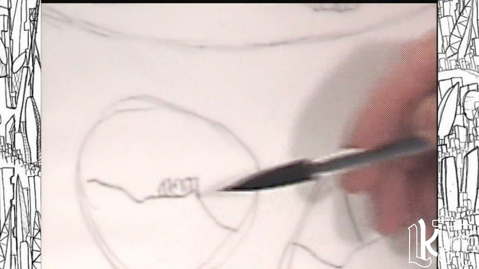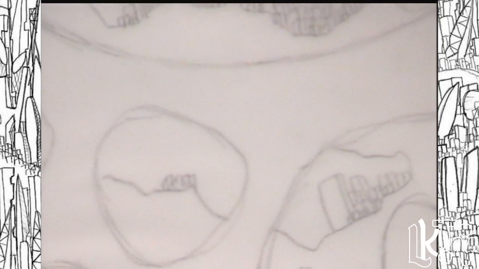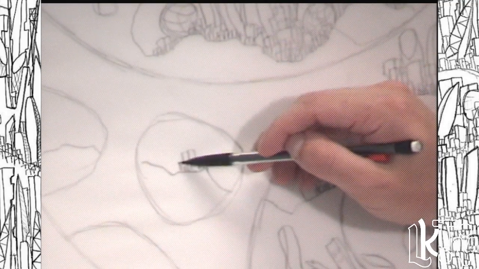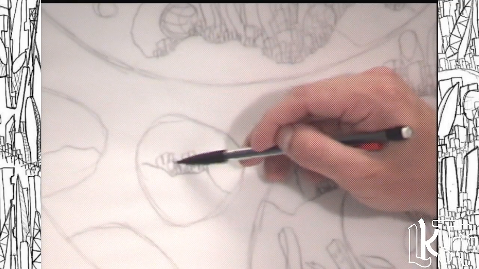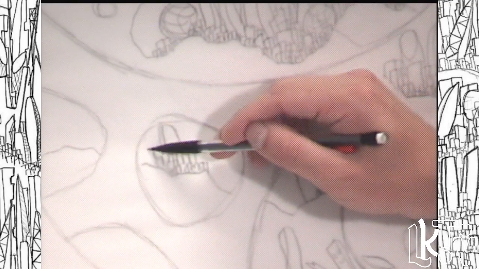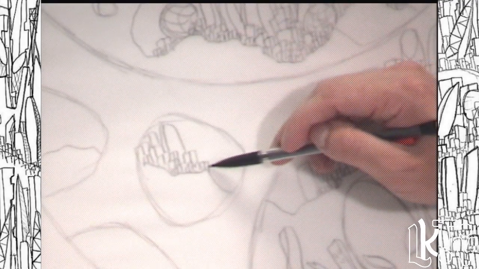Start to fill in here too. So all the spaces in between the webs start to talk to each other. That's what we really want to have. It's a dialogue. It moves your eye around the entire time. Let it rip.